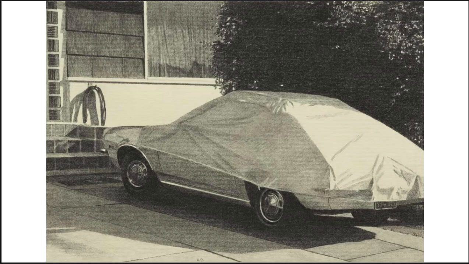Meticulous attention to detail, and it's easy to see that the paper he's using has a pretty heavy grain to it, and it doesn't look like he's smudging it. It looks like it's all layers of building up of graphite. It's hard to tell unless you see it in person how much they're smudging.